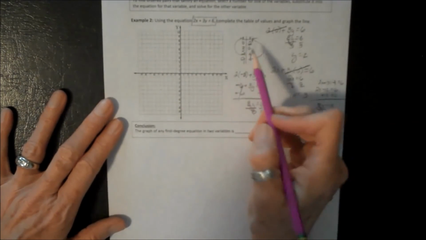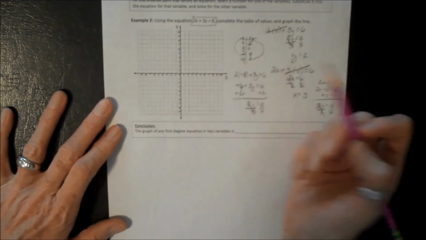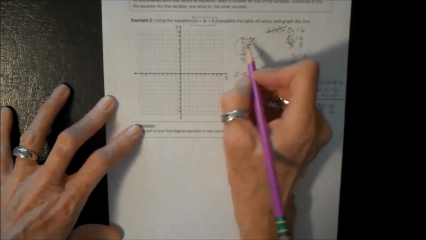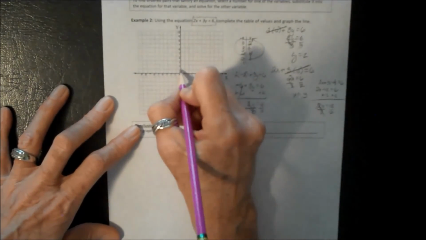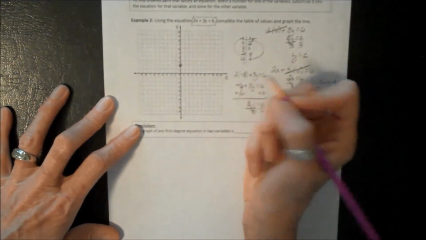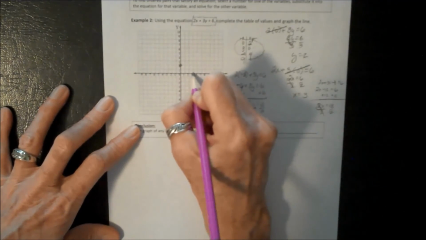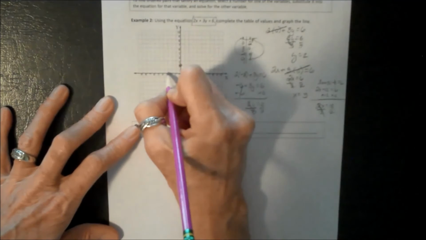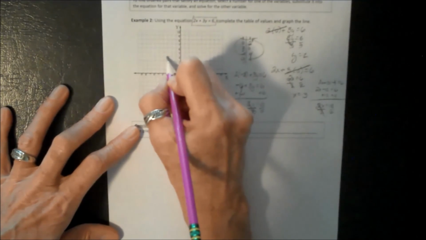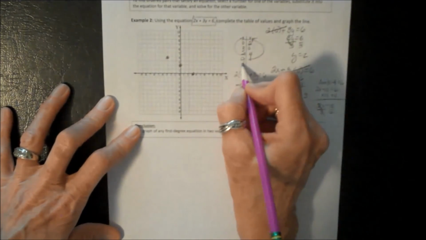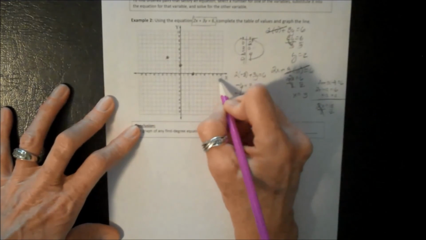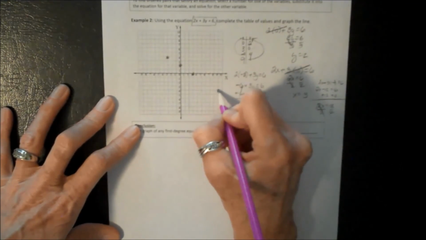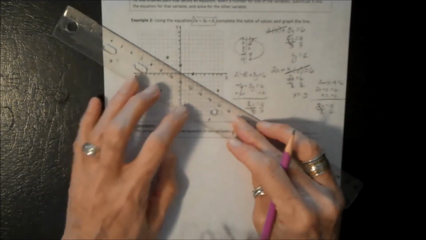Now, I want to show you what this looks like when we take those ordered pairs and plot them on our coordinate plane. We have the point (0, 2), that's right here, (3, 0), right here, (-3, 4), there's that point, and finally the point (9, -1), 2, 3, 4. I'm going to use a ruler since I can't draw a straight line.